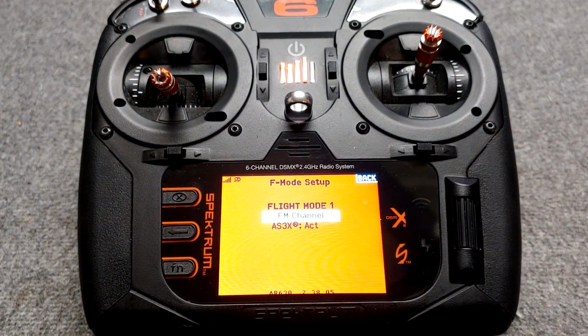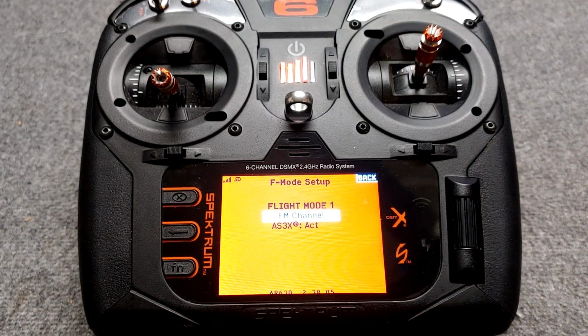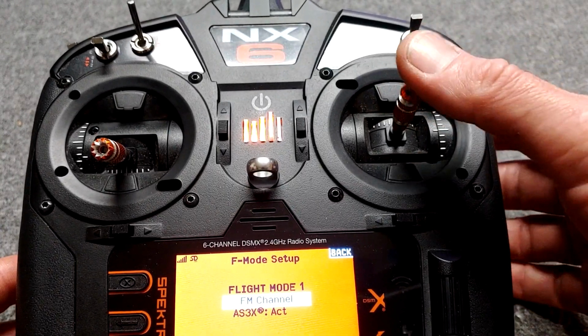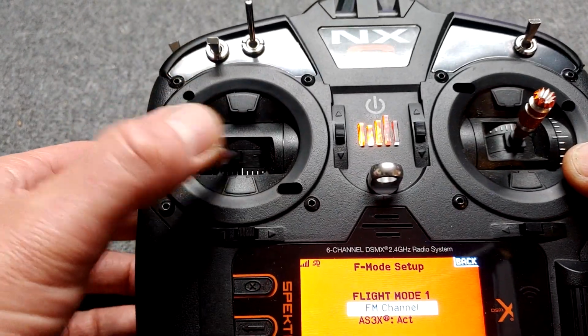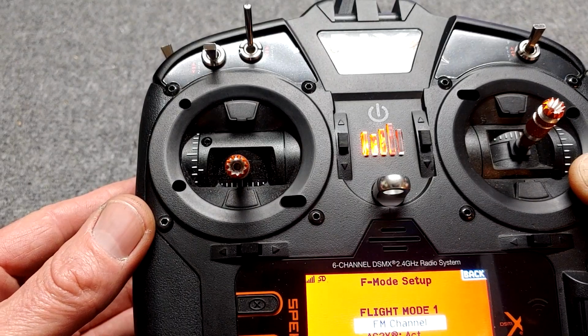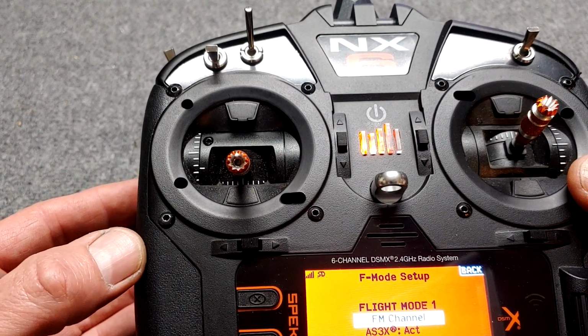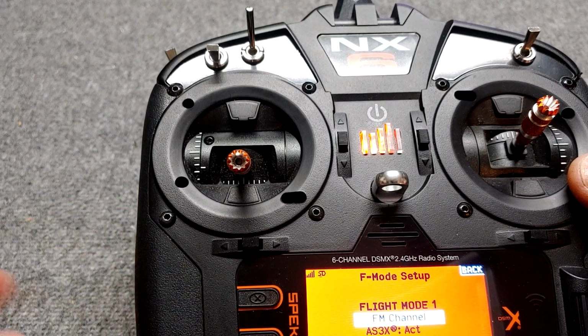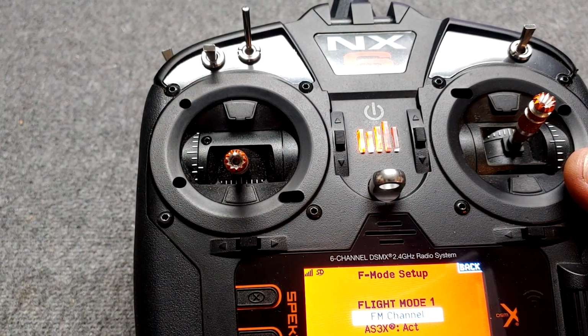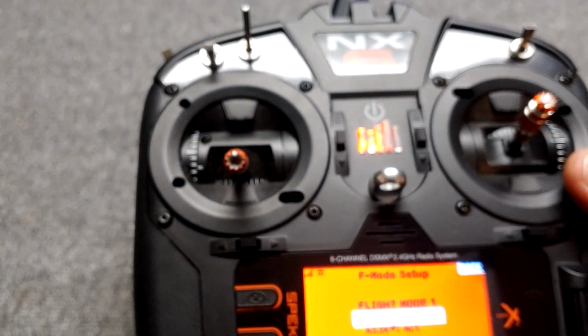Now you have to use a channel in order to turn SAFE on and off. You know, a channel is ailerons, elevator, that's 2 channels. Rudder is 3 channels. Throttle is 4 channels. If you have flaps, that would be 5 channels. If you have landing gear, that would be 6 channels. So, to turn SAFE Select on and off, you would need a 7th channel if you had that configuration of airplane. The NX6 is a 6-channel transmitter, but it has a 7th hidden channel for the SAFE Select.